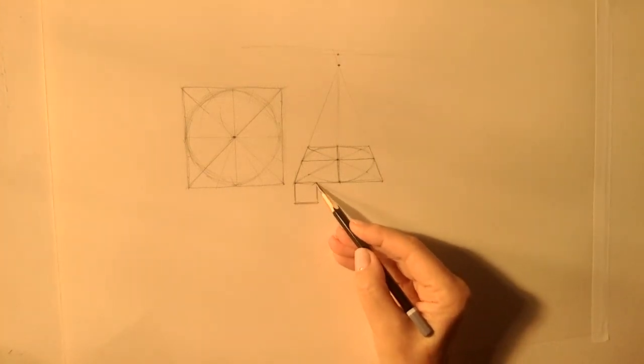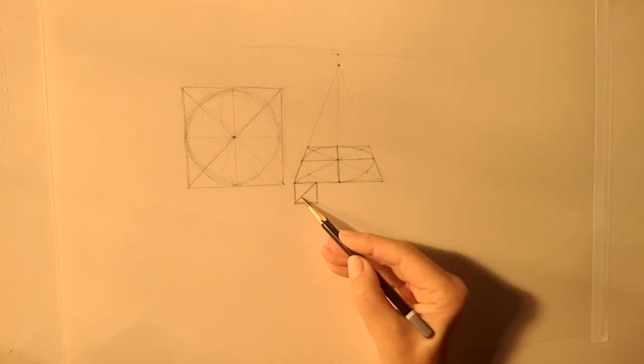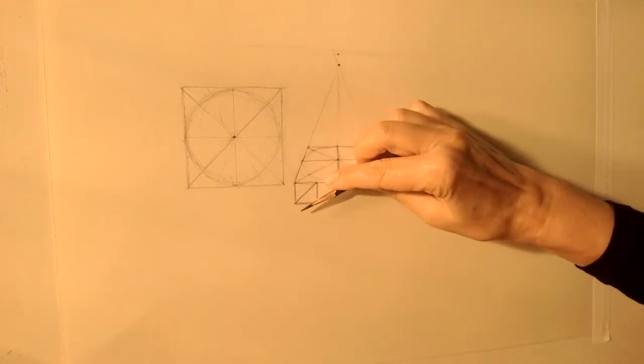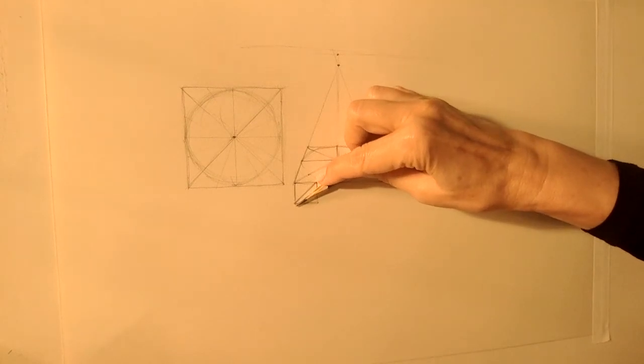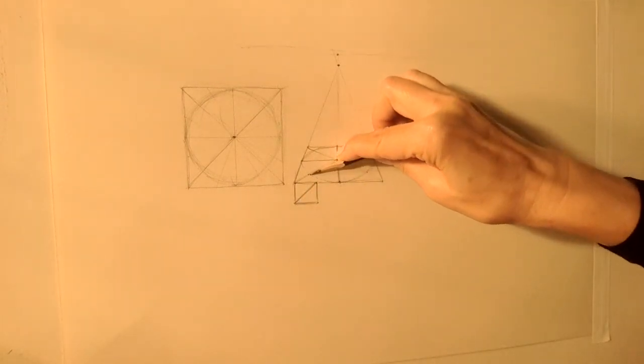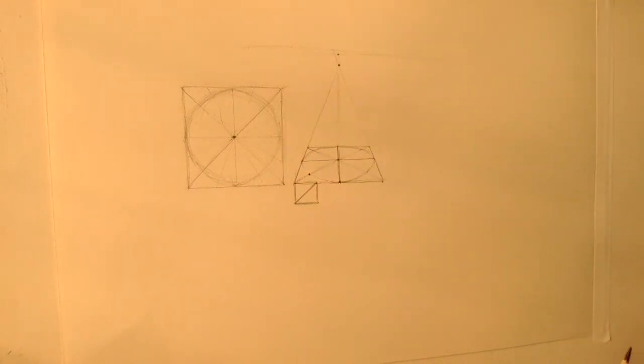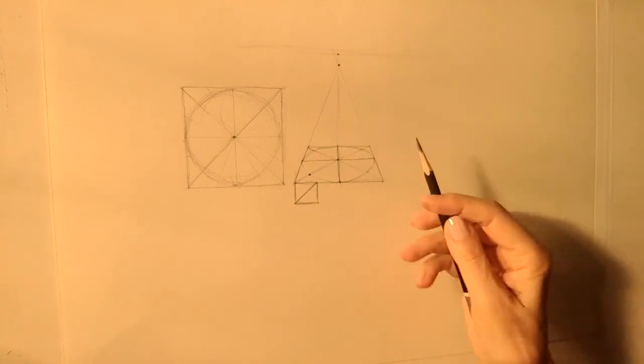Then you draw a diagonal, just one. Take this diagonal, measure it, and from the center apply, well, you see, I was so close, almost precise, and do it on the other side.